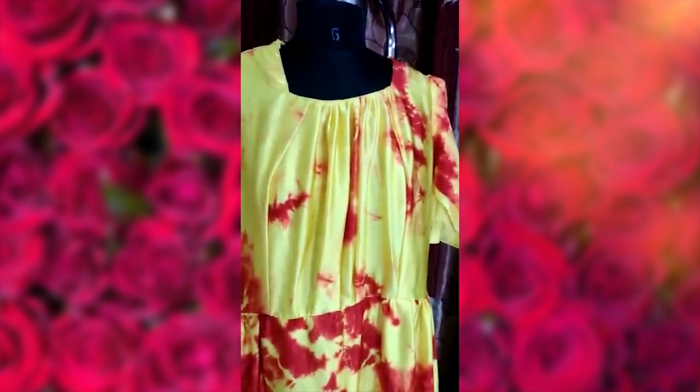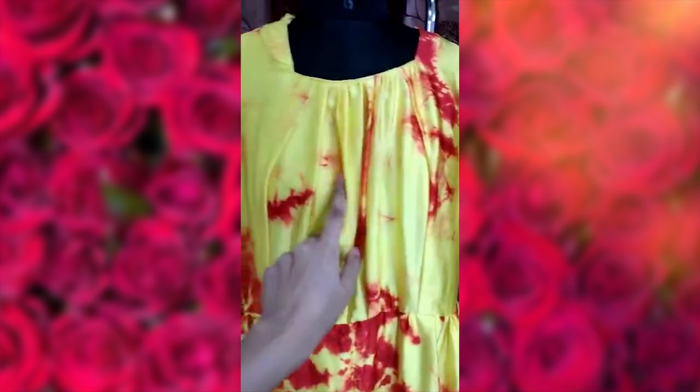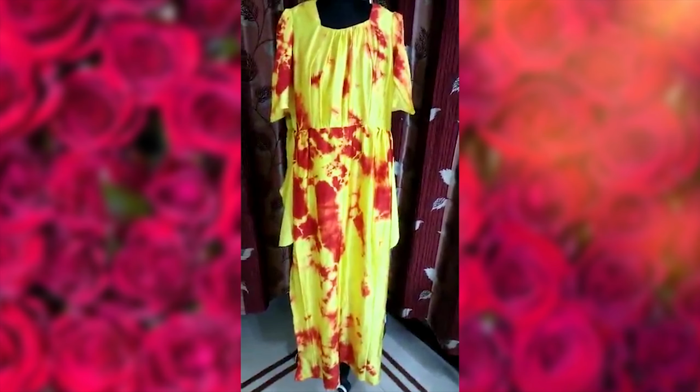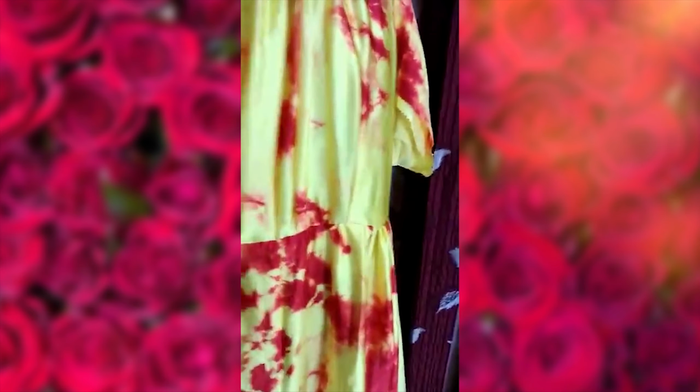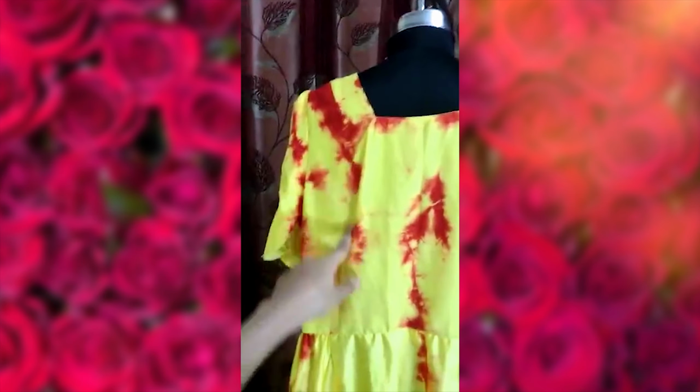This is the front panel where I have attached the bodice and the skirt together. It's a square neckline and as the design demands, it has pleats and pleats on the waistline as well. I've attached the front and back panel shoulder seam and then the sleeves together. Here's the back panel with the dart stitched together and the skirt together.